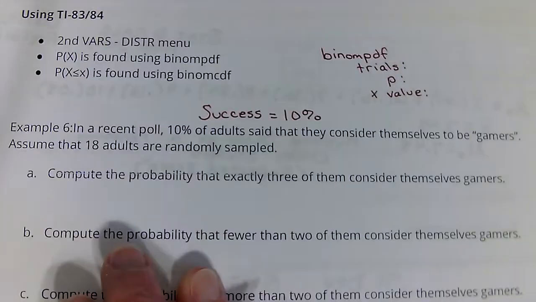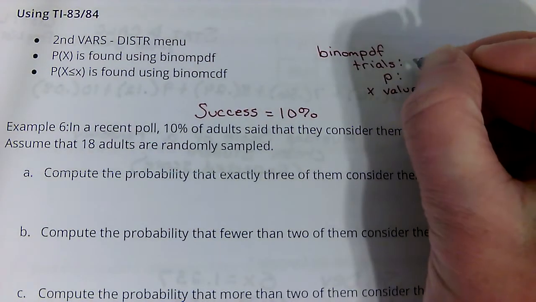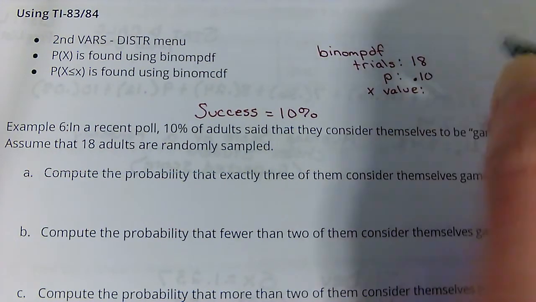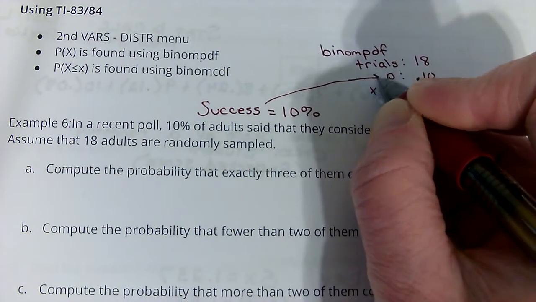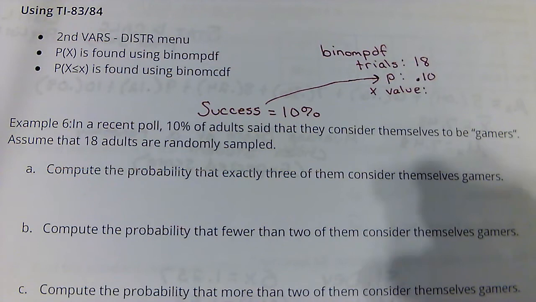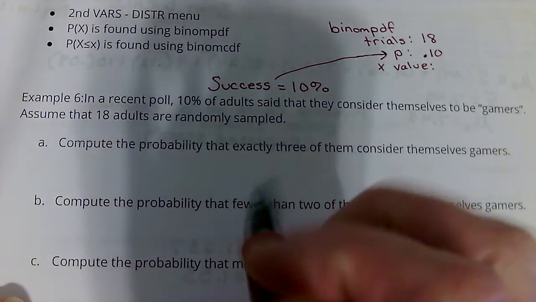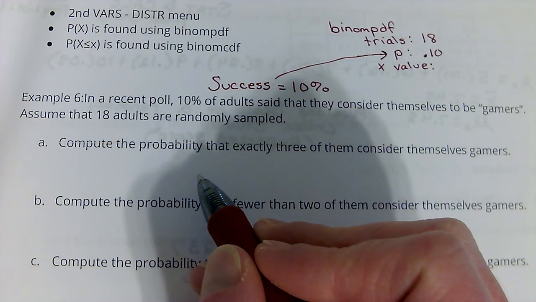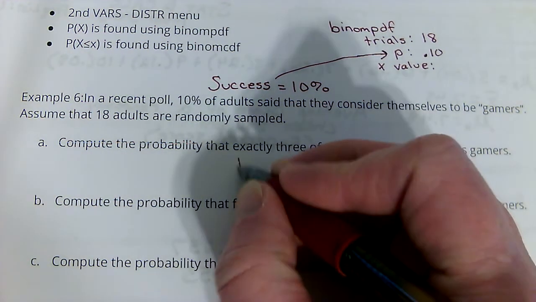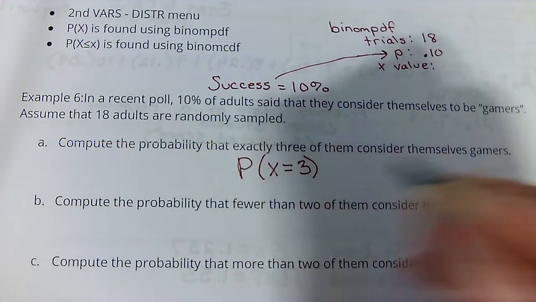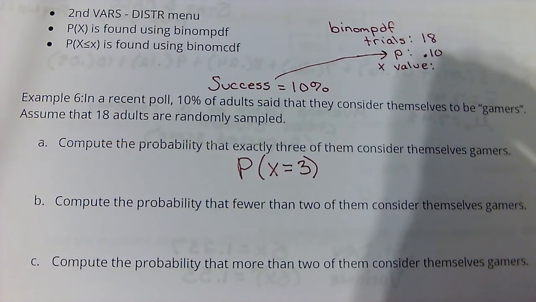How many trials are being performed in this example? Well, 18. What's the probability of success? 0.10, you don't have to put the 0. Now we need to know this X value. The first one says, what's the probability that X equals 3? So we're just going to put in the X value of 3.